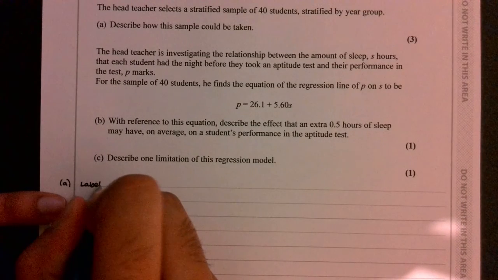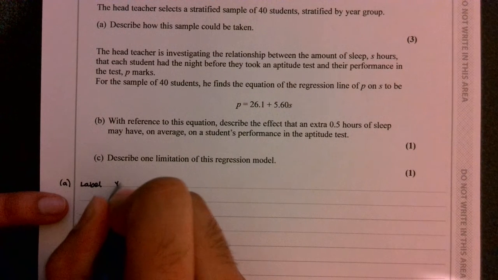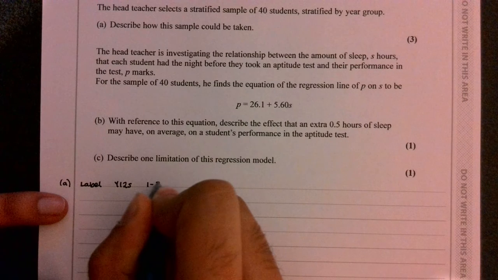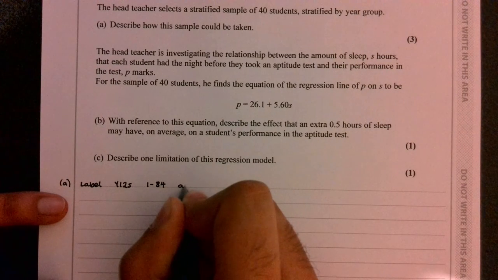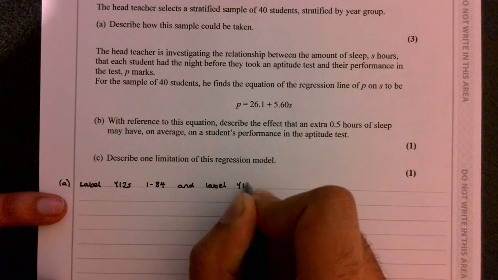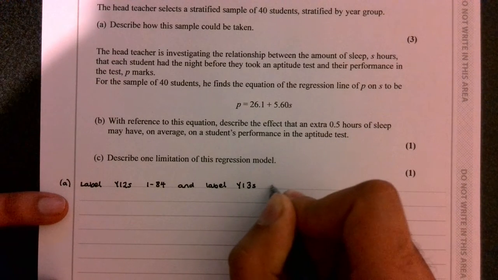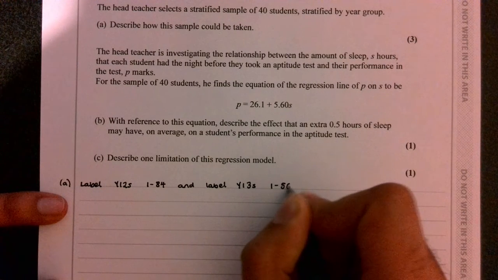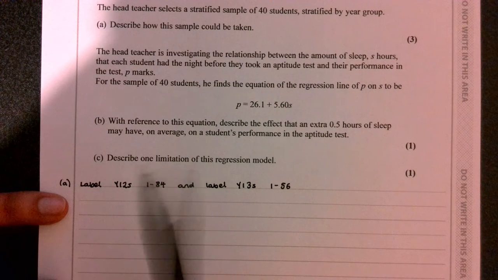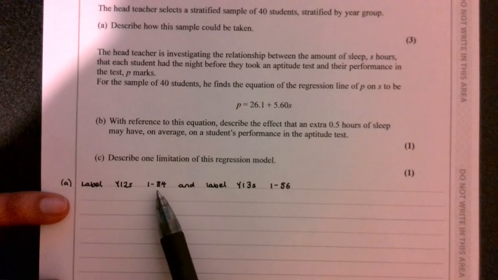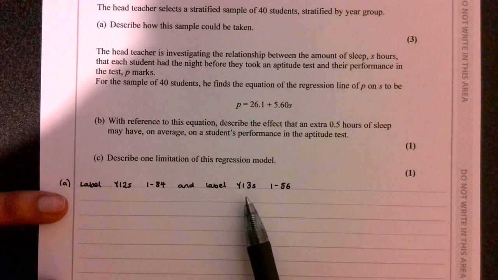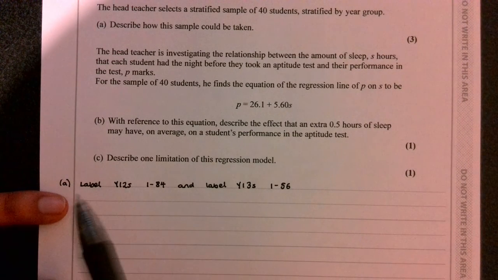We can label the year 12s with numbers 1 to 84, and we can label the year 13s with numbers 1 to 56. So each student in year 12 has a special number assigned to them, 1 to 84, and each student in year 13 has a special number assigned to them, 1 to 56.